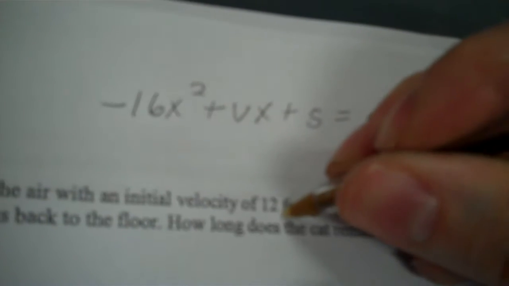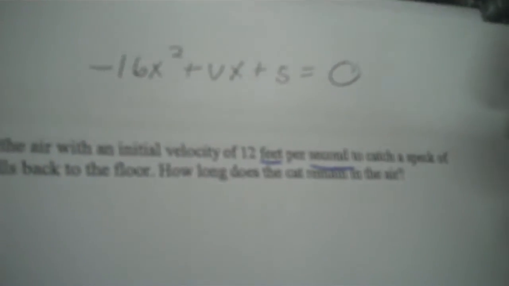Okay, and this is the assignment here, and this is the next one. A cat leaps into the air with an initial velocity of 12 feet per second. Now this is a review problem that we did last week. To catch a speck of dust and he falls back to the floor. How long does a cat remain in the air?